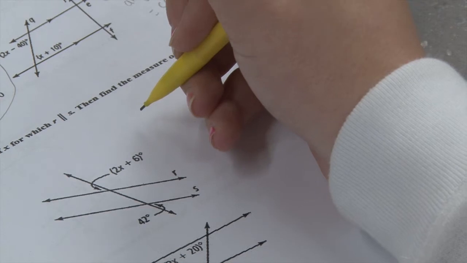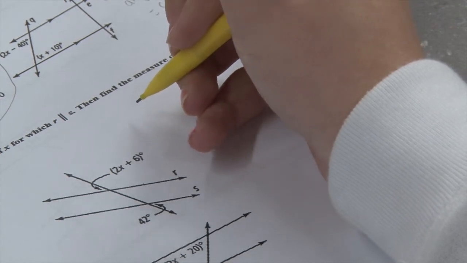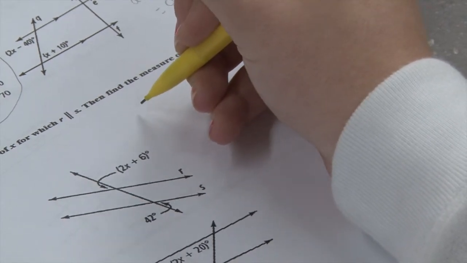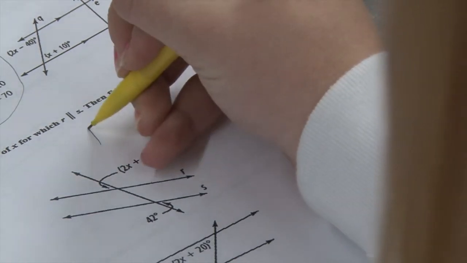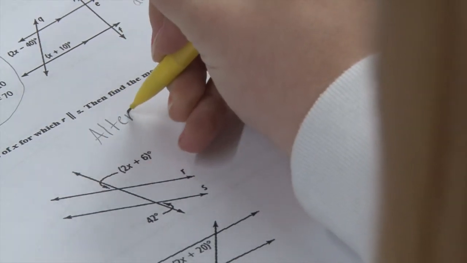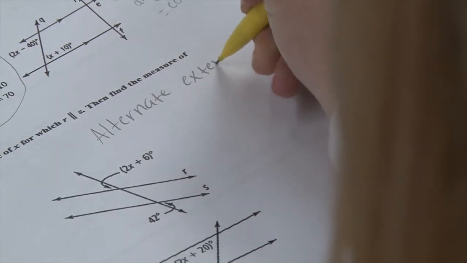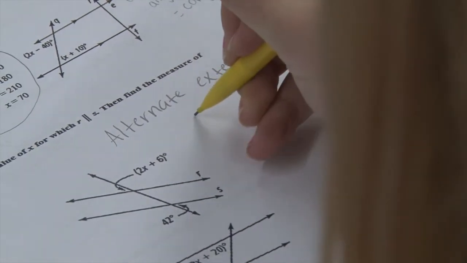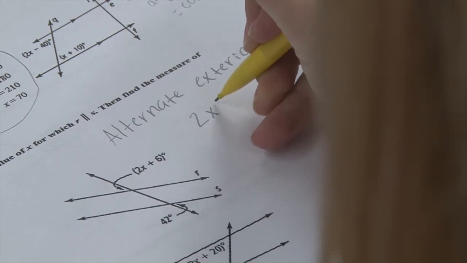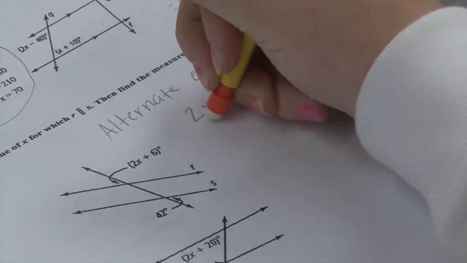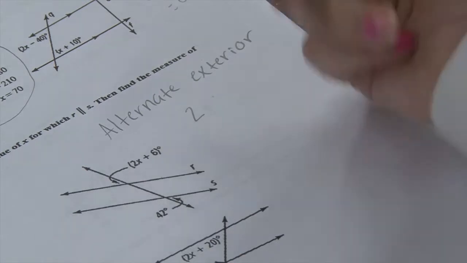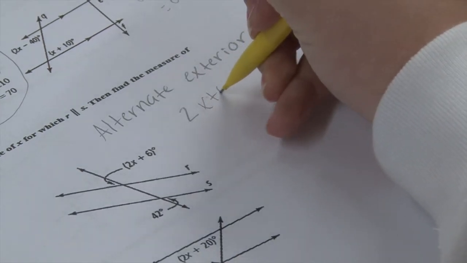Question 7. First, we found that the two angles are congruent, so they're alternate exterior. And then we set the equation equal to 42, subtracted 6, and found x is 18. And then we plugged it into the equation and it equaled 42 degrees.